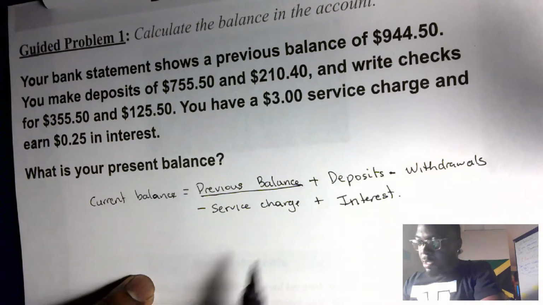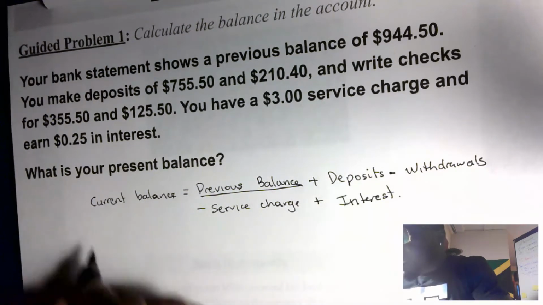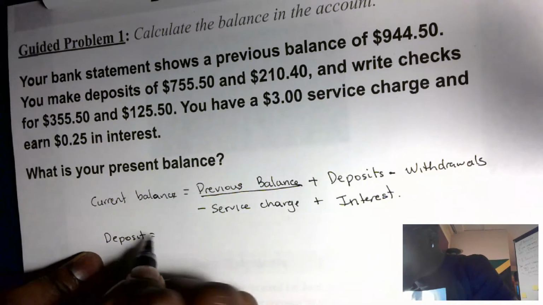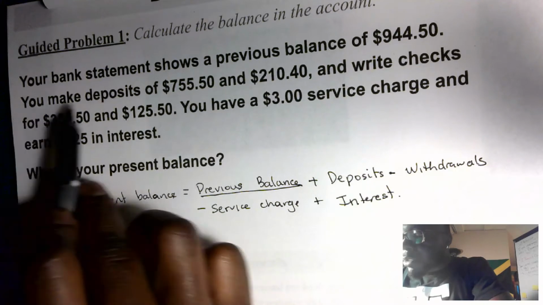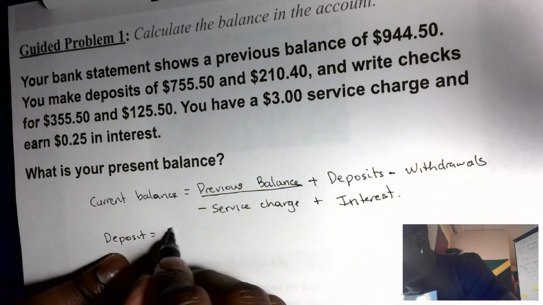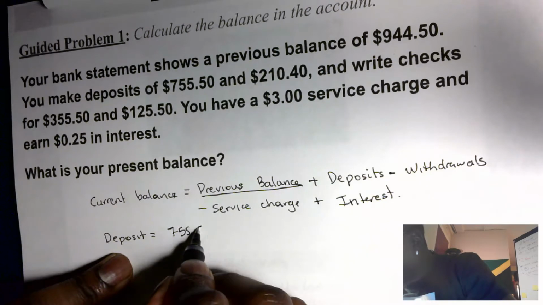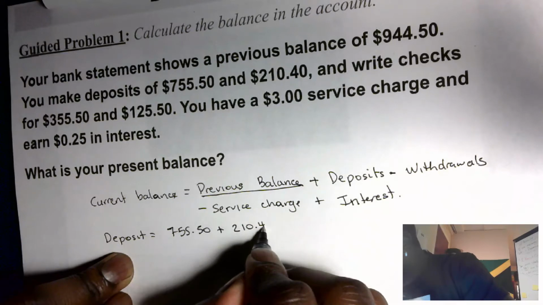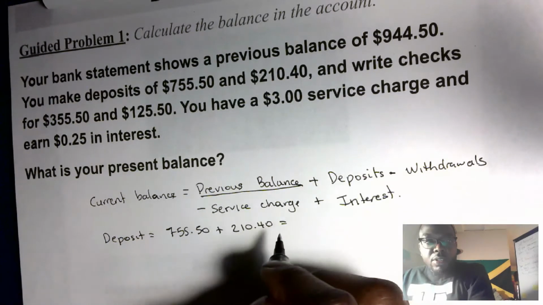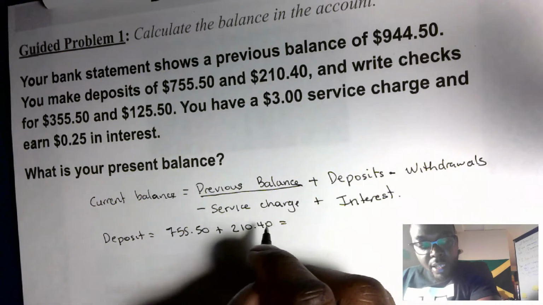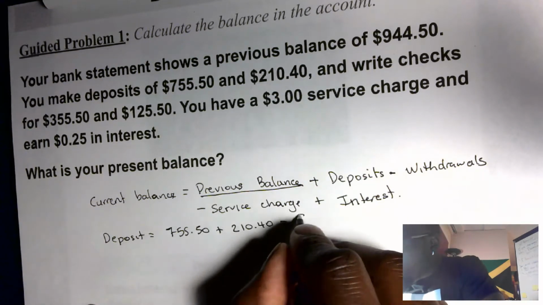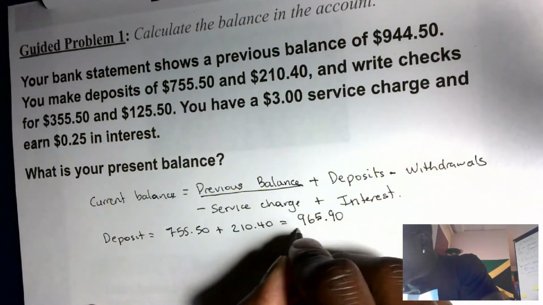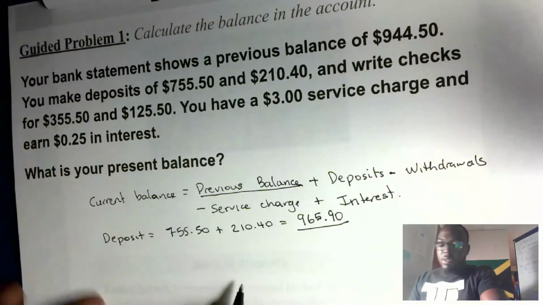I want to figure out what my total deposit is. It says in the problem that you make deposits of 755.50 plus 210.40. When I add both of these together, it gives me a total of 965.90. This number is going to be crucial once we get there.